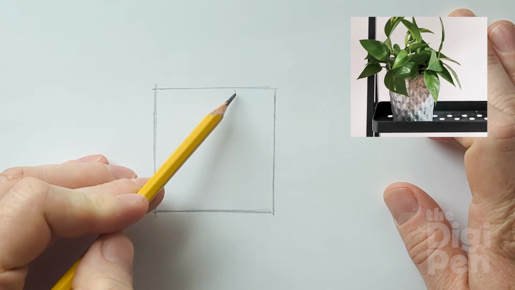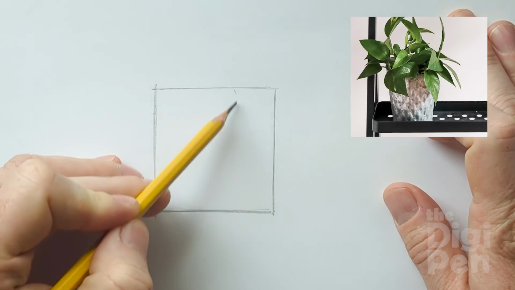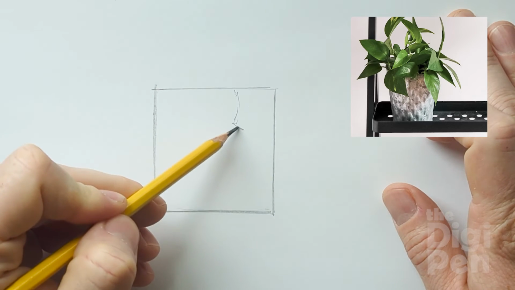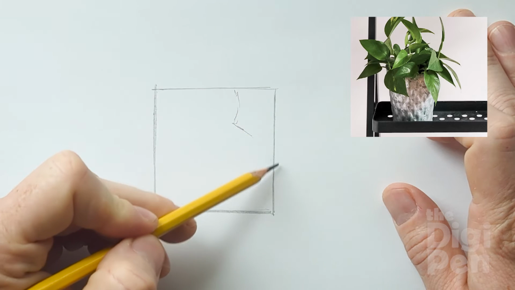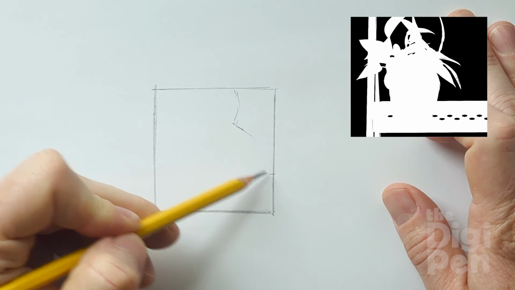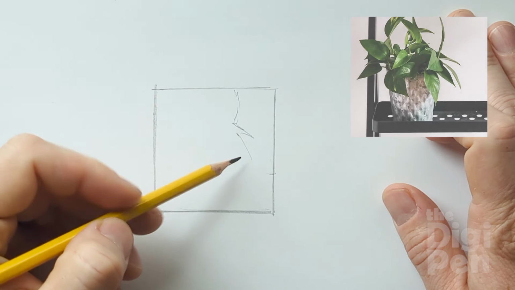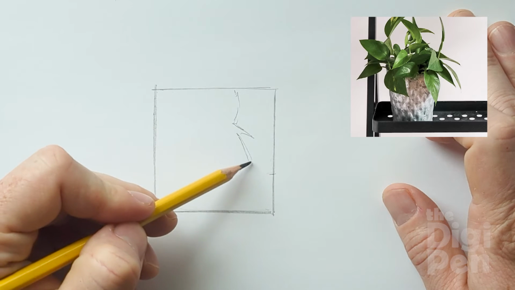Today, I want to talk to you about drawing the negative space. As you can see, I have a reference photo up on the screen, and what I'm going to be doing is trying to draw the negative space of my photo rather than the positive object. The reason for this is that it helps you to look at your object in a different way.